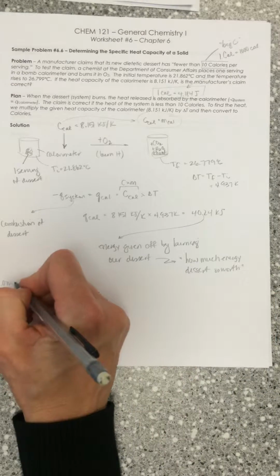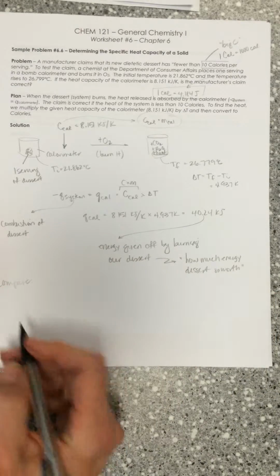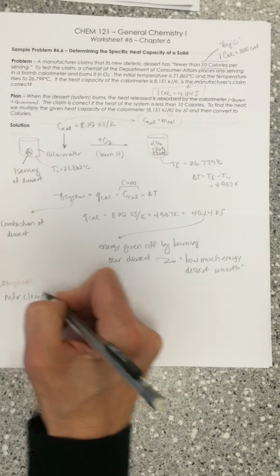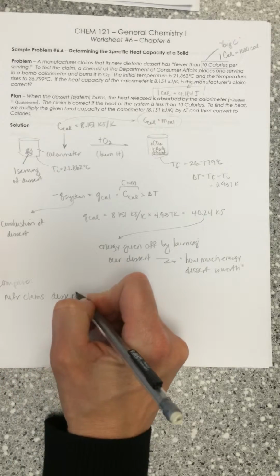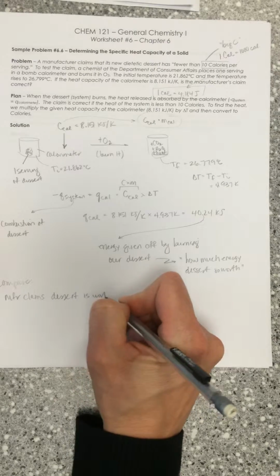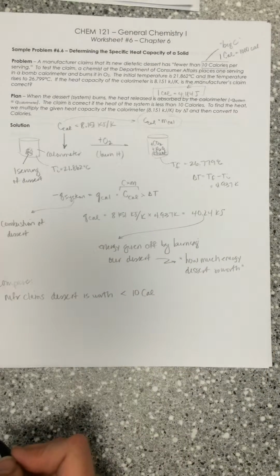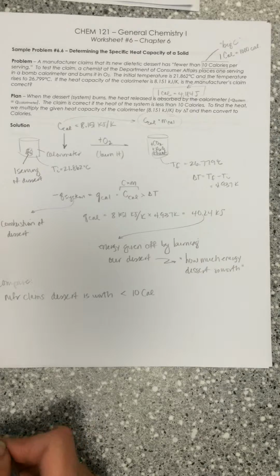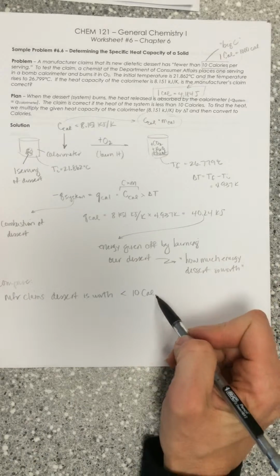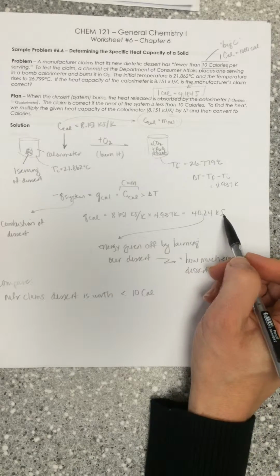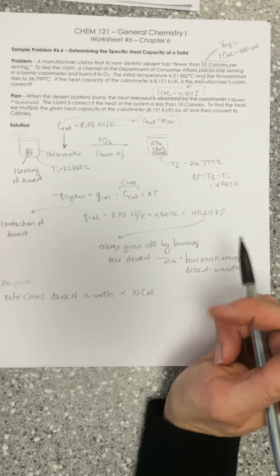The manufacturer claims that the dessert is worth less than 10 big C calories, or food calories. Right now we can't directly compare these numbers. Comparing 10 calories to 40.24 kilojoules, we can't really compare those.